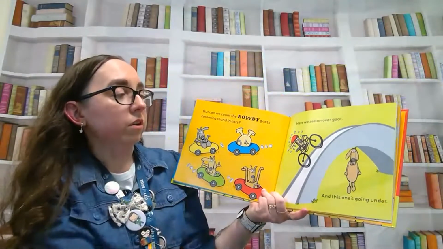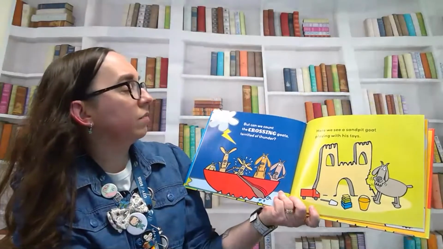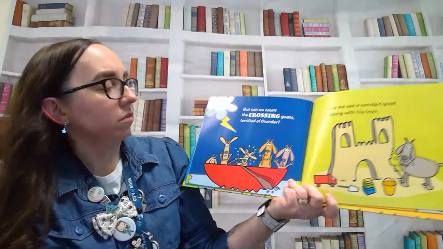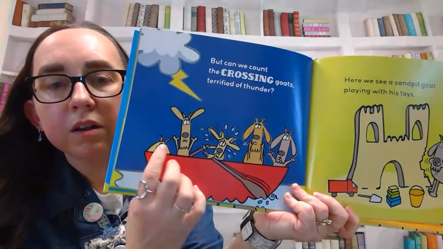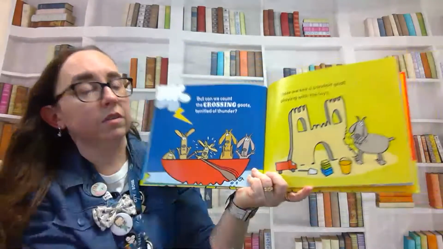Here we see an overgoat, and this one's going under. But can we count the crossing goats terrified of thunder? Let's see. 1, 2, 3, 4, 5.